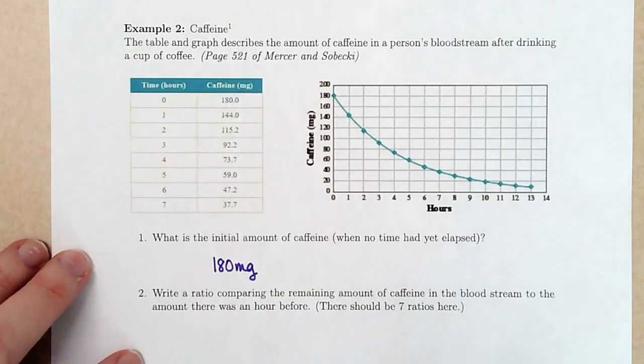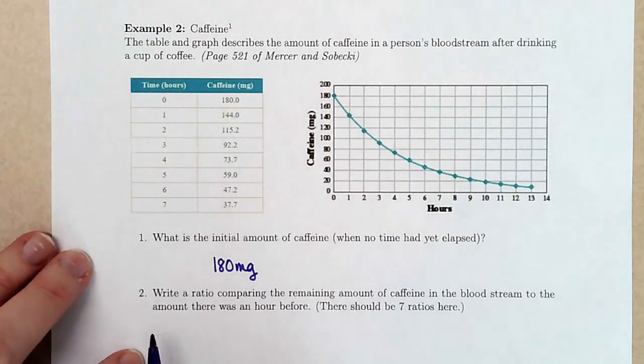Just drink it or ate it, chocolate. Took it as a pill, who knows?